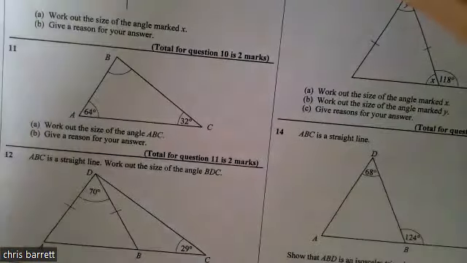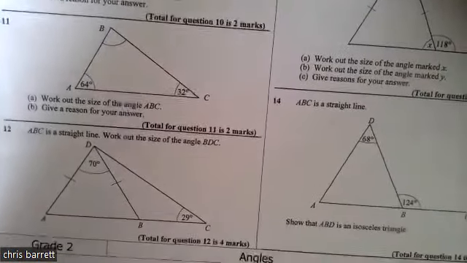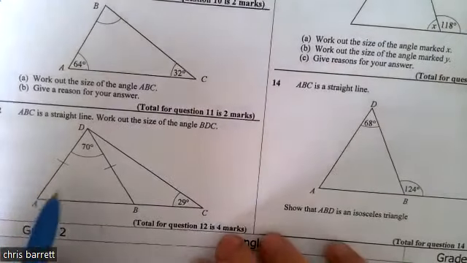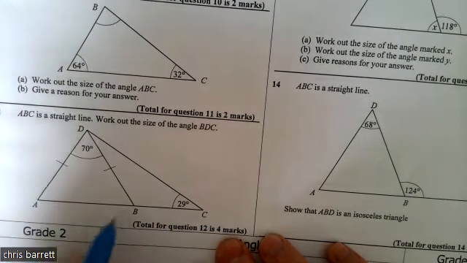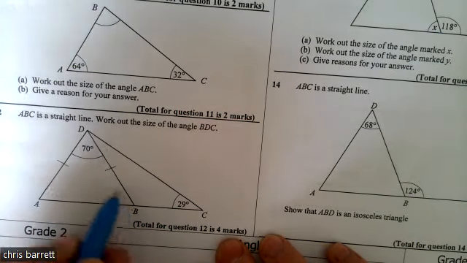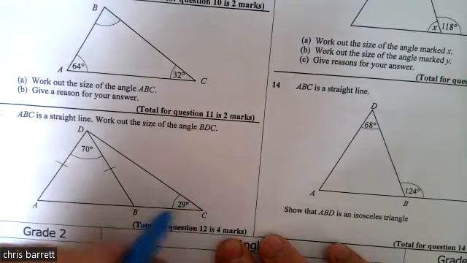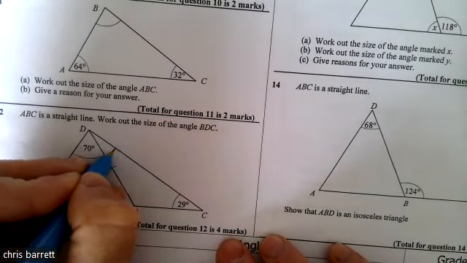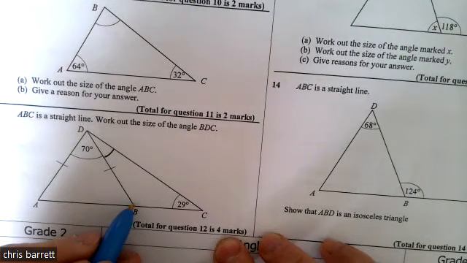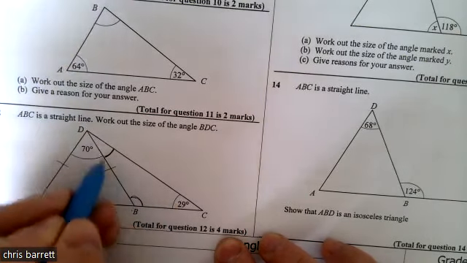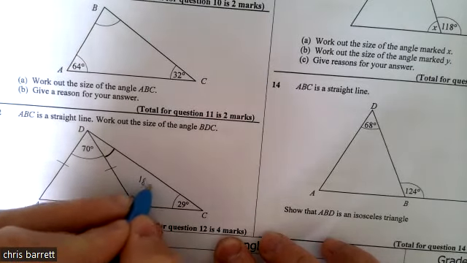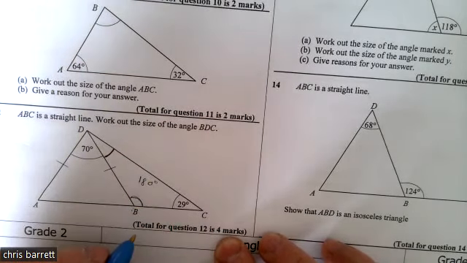Okay, so we've got some angles around a point. We should be okay with that. That we should be okay with. We look at a couple of these ones. So it says ABC is a straight line. Work out the size of B, D, C. So I need this angle up here. Okay, at the minute, I don't know that angle. I don't know what this angle is, but I do know that one. So at the minute, I can't use that angles in a triangle equals to 180.